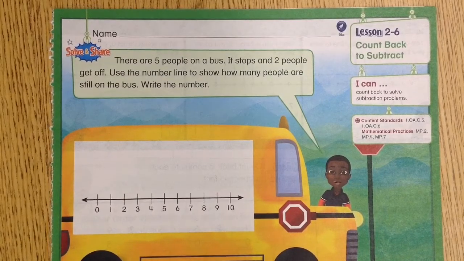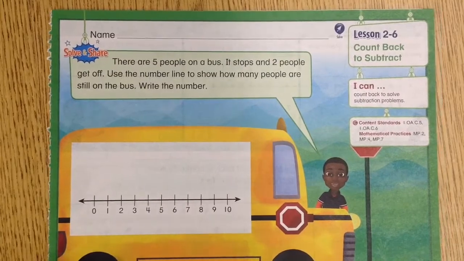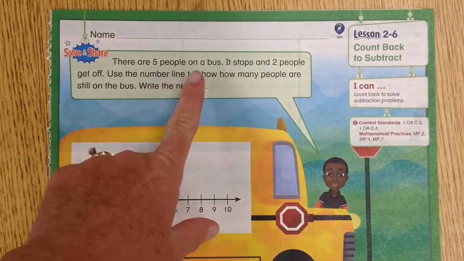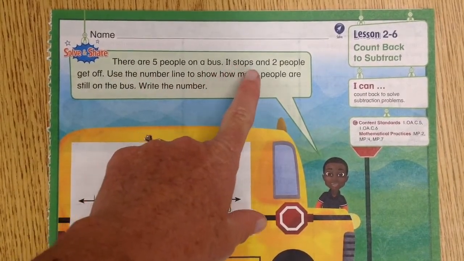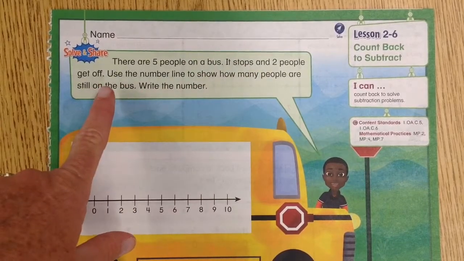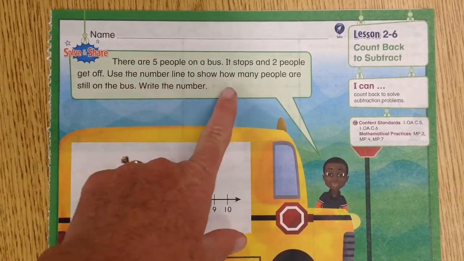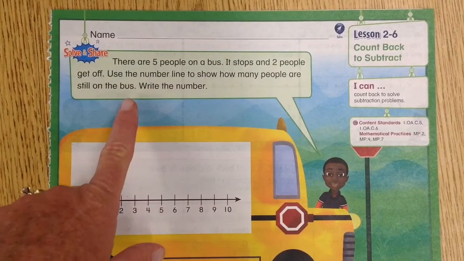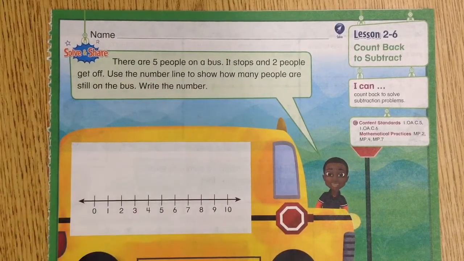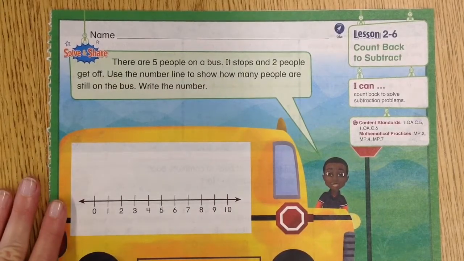So here on page 109 we start with the story. There are 5 people on a bus. It stops and 2 people get off. Use the number line to show how many people are still on the bus. Write the number. So we start with 5 people.